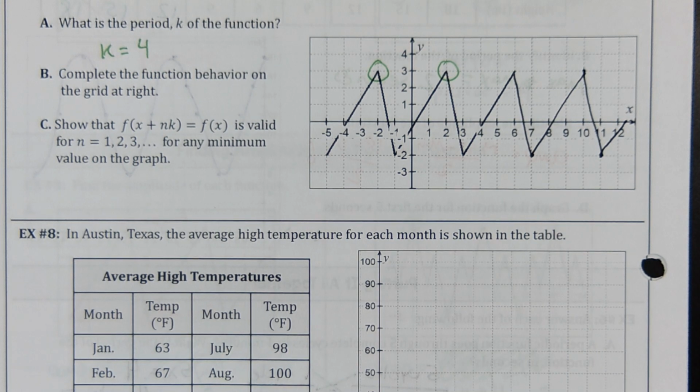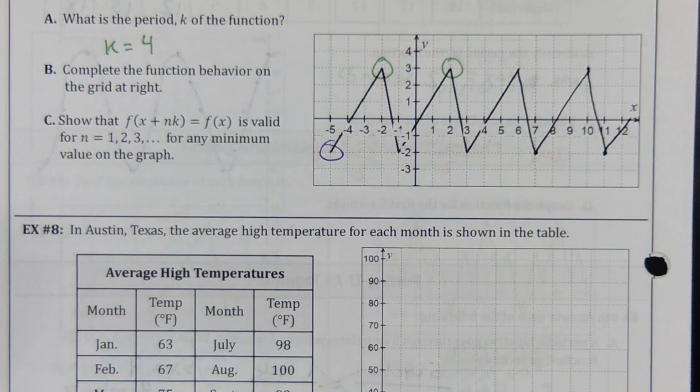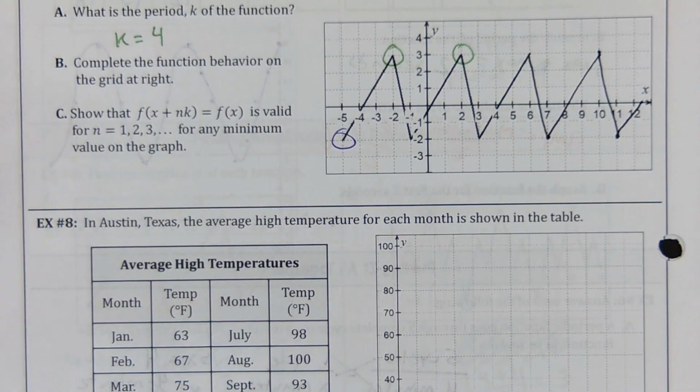Part C says to show that this statement is true for n is positive 1, 2, 3, and so on, basically for every single minimum on the graph. What's the very first minimum? It's here. So here's what we know.